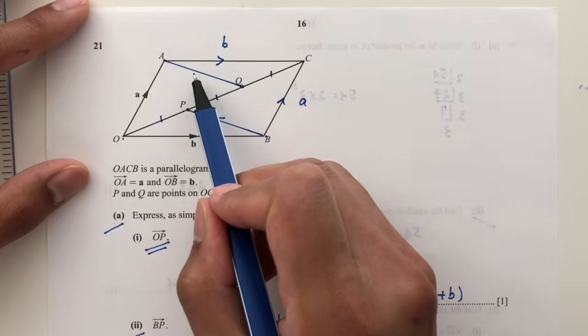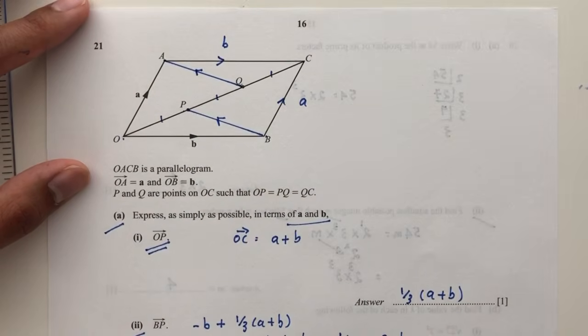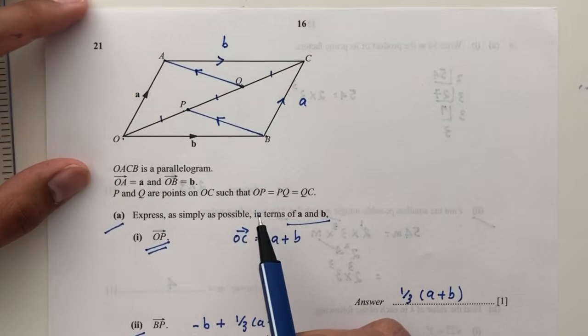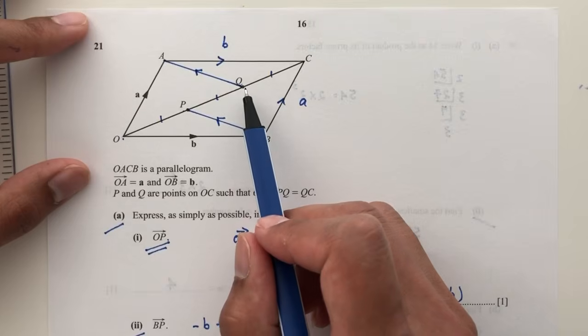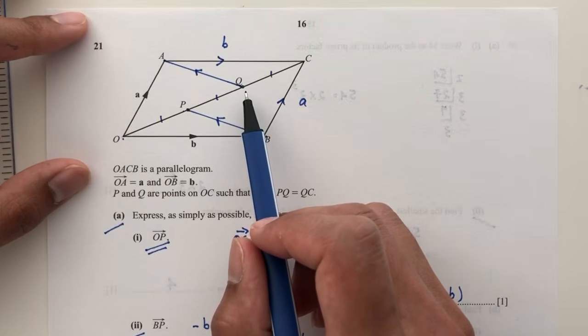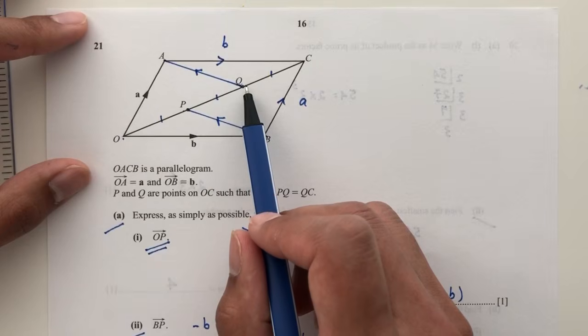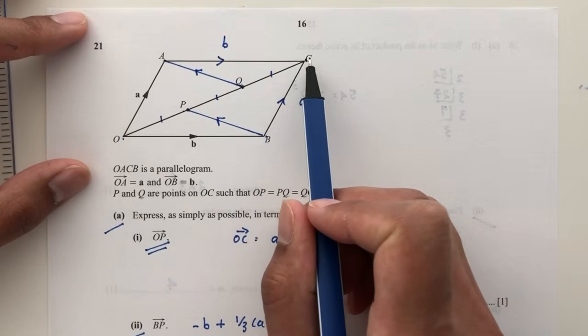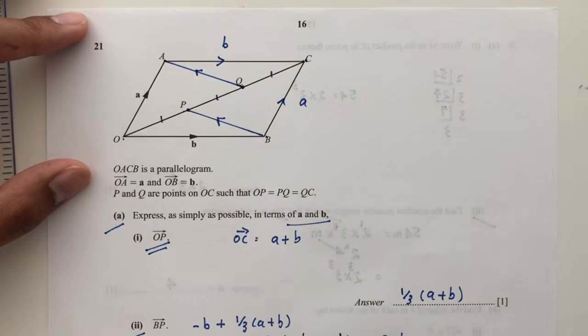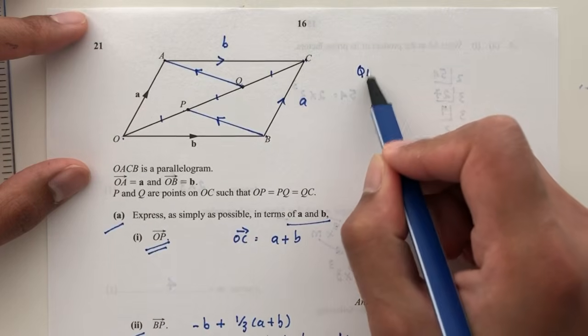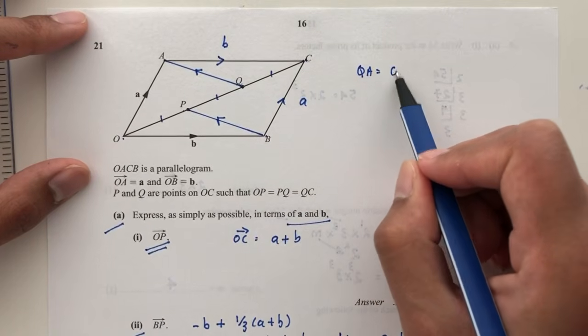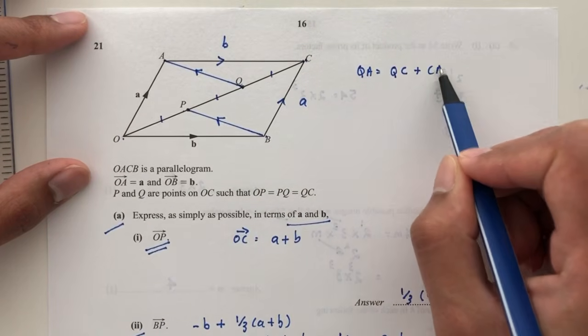What is the value of OA? Sorry, it's QA. So how would you find QA? We can just do QC and CA. So QA will be QC plus CA.